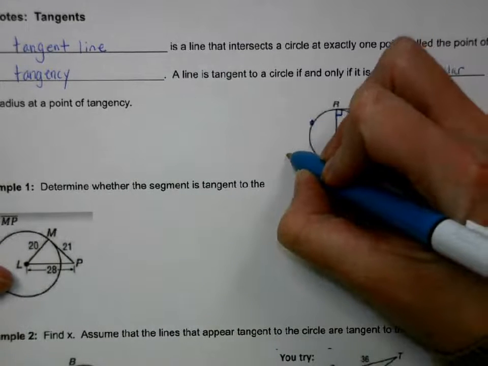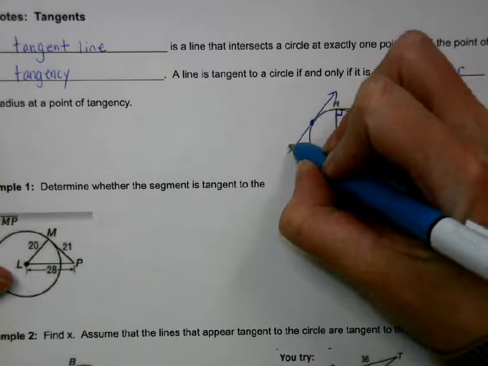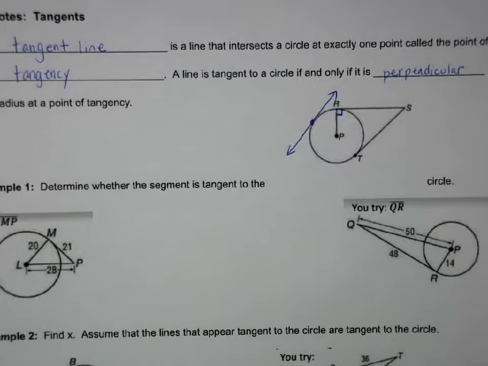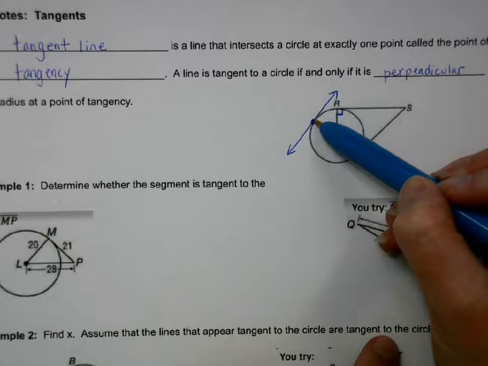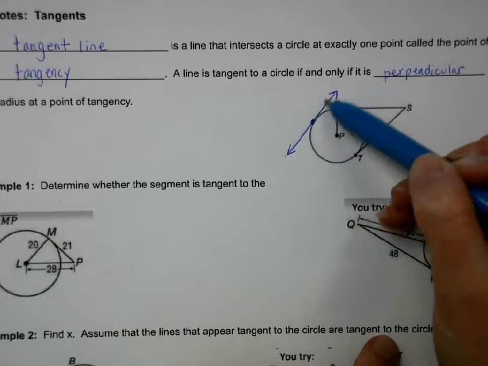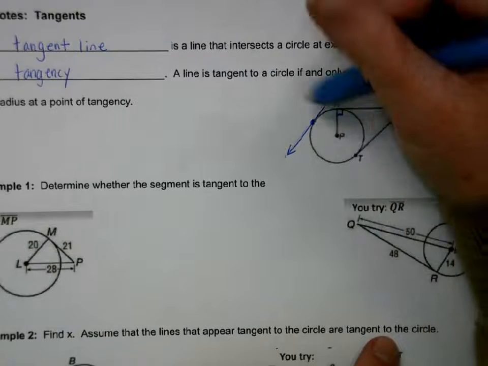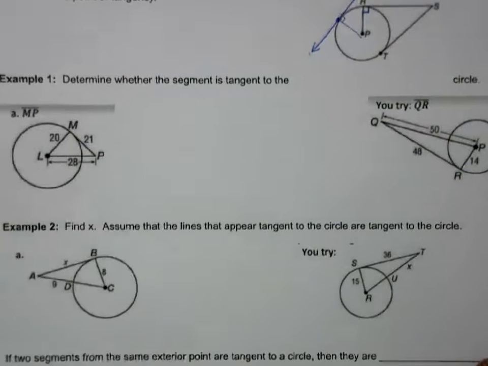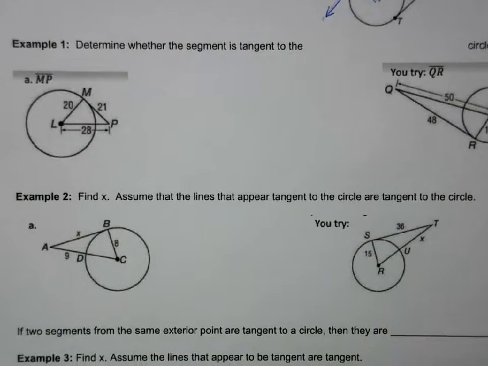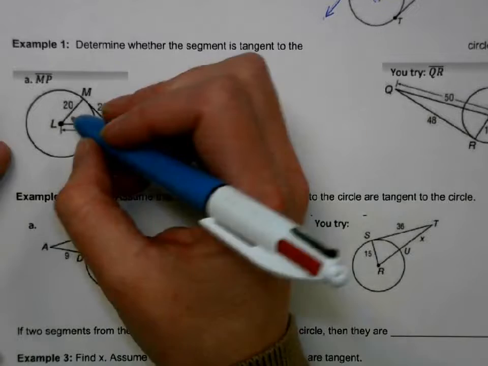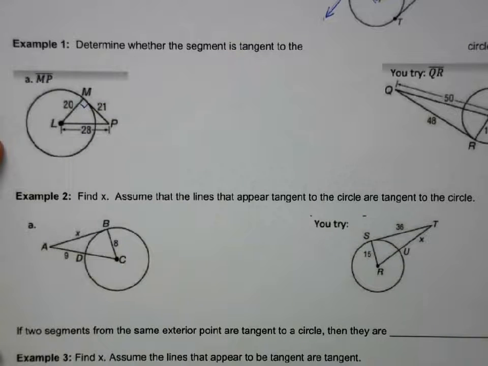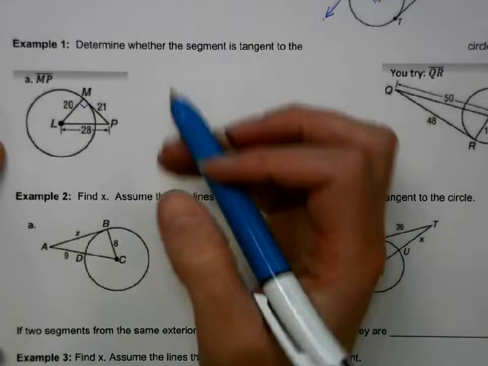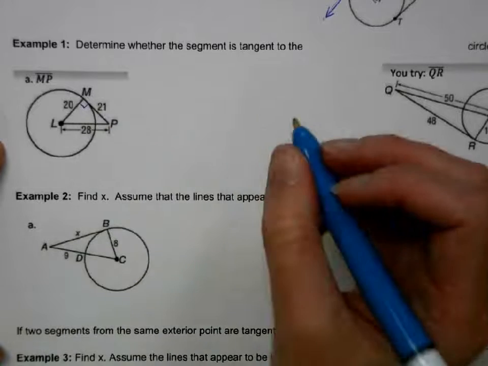Another way we can see a tangent line is if it goes all the way past that. So it's going to touch exactly one spot and then just graze the circle, but it's going to be perpendicular to the radius at that point. So for these, determine whether the segment is tangent. Well, if it's tangent, then this is perpendicular, which means this must be a right triangle.